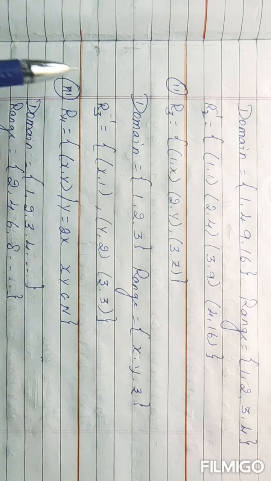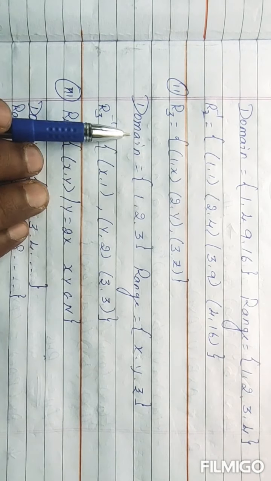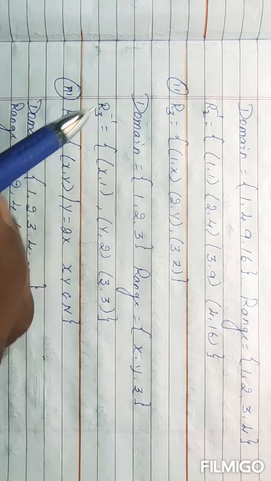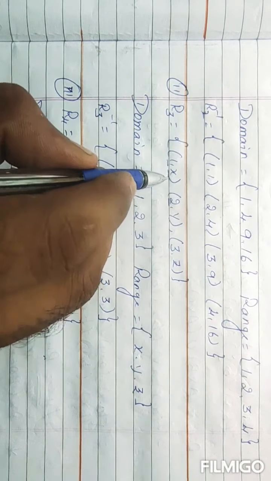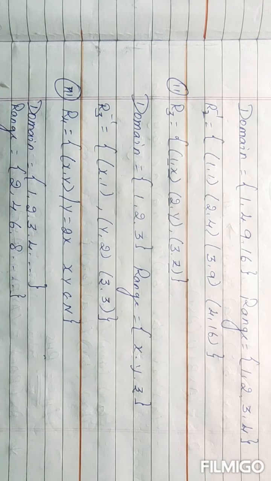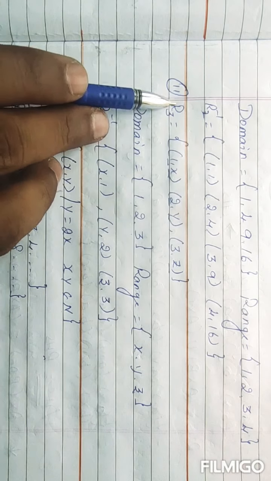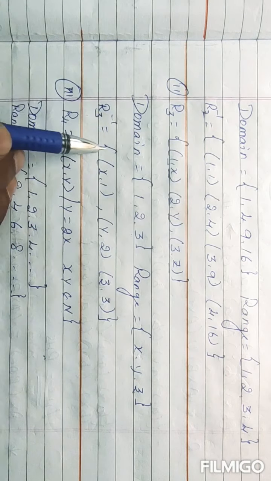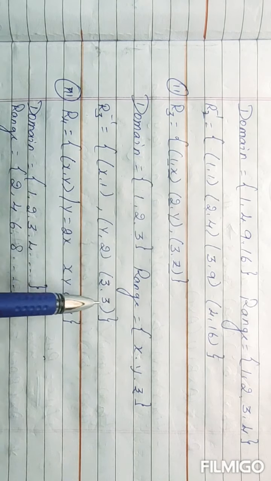Next, R3 is a relation given. We should find the domain. The first components 1, 2, 3 are the domain. X, Y, Z is nothing but the range. Now we need to find the inverse for relation R3. R3 inverse is nothing but (X,1), (Y,2), (Z,3).